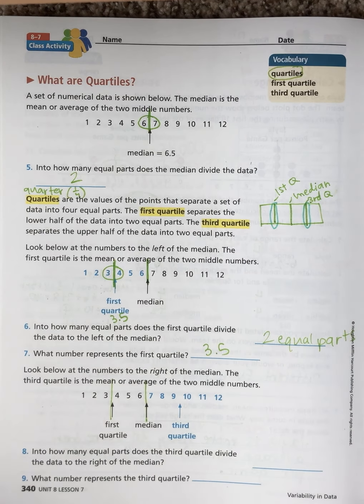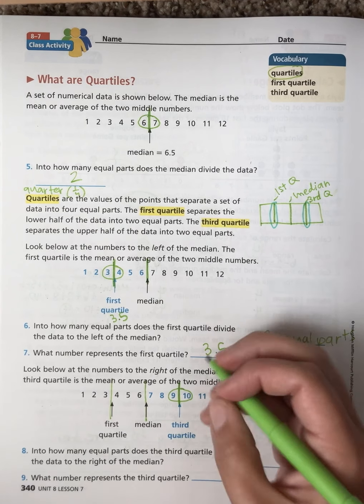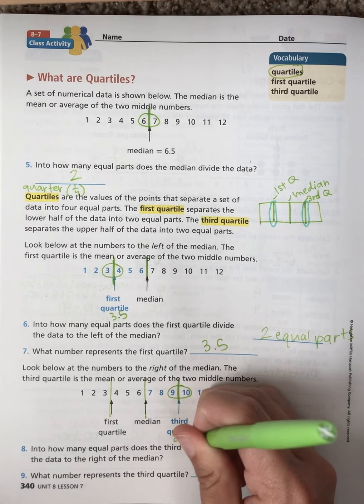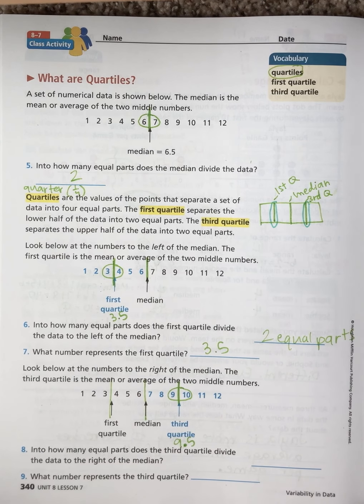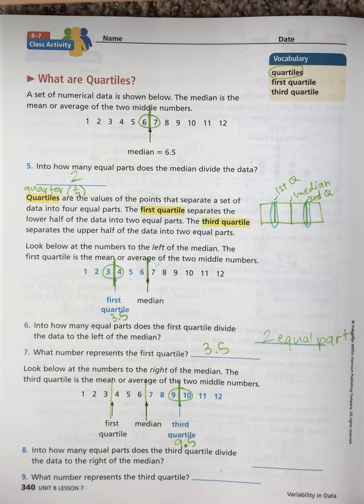Since we don't have a middle number, we find the average of those 2 middle numbers. What's the mean of 9 and 10? It's 9.5. You can tell that 9.5 is right in the middle of 9 and 10. But if you did the math, 9 plus 10 is 19, and if you find the mean, you divide by 2 because there are 2 data points, and 19 divided by 2 is 9.5.